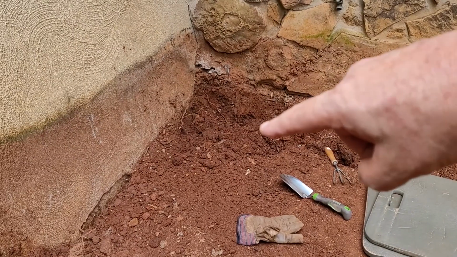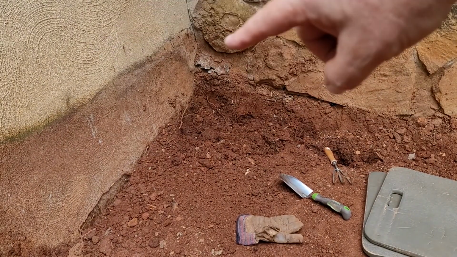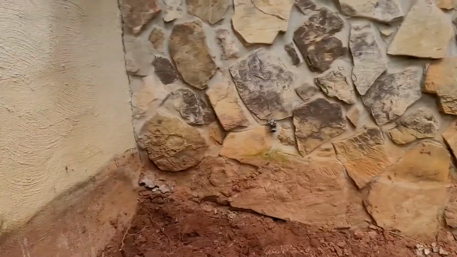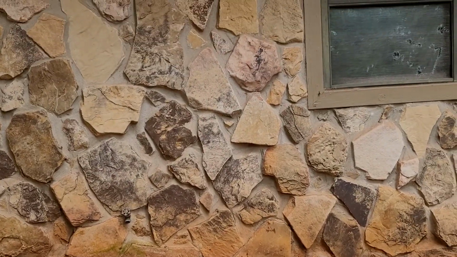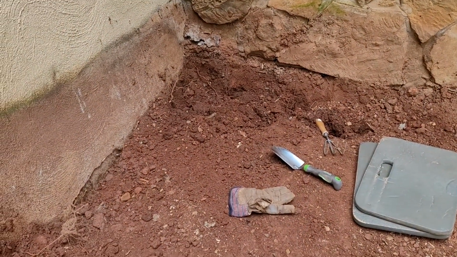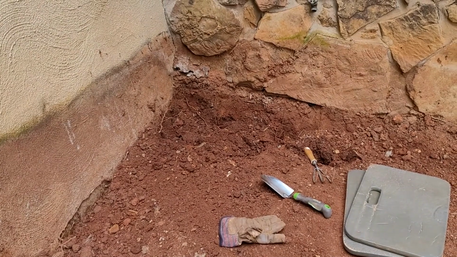All right, so we're going to go for the big reveal. This is the corner over here where all of the termite damage was done. You can see there's the wall. There's the window we've talked about. That's that corner where the termites came in, kind of a super highway.